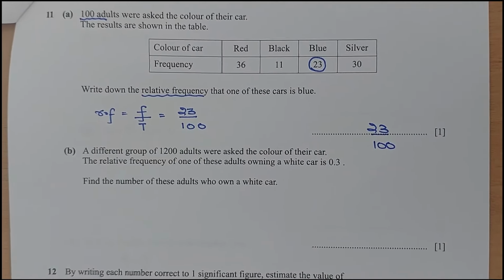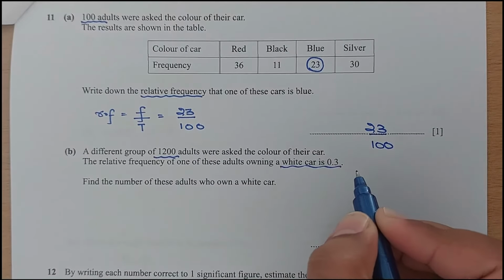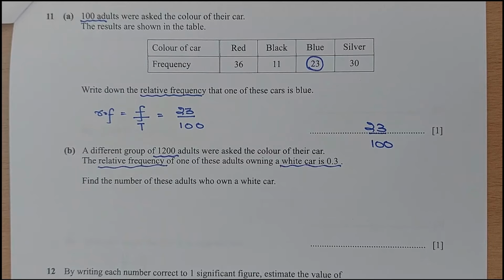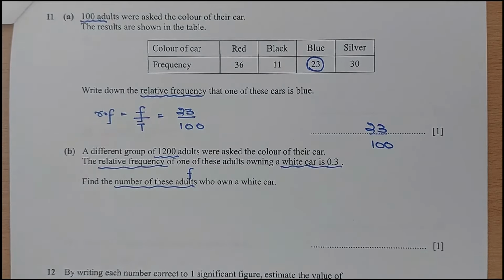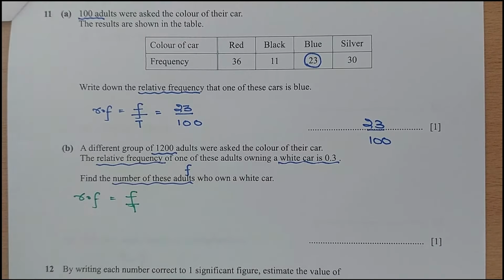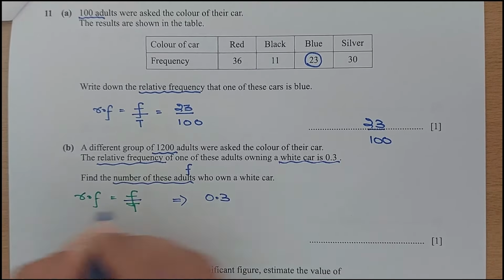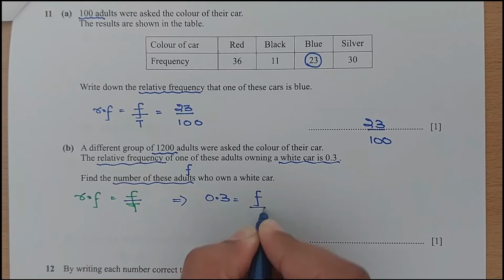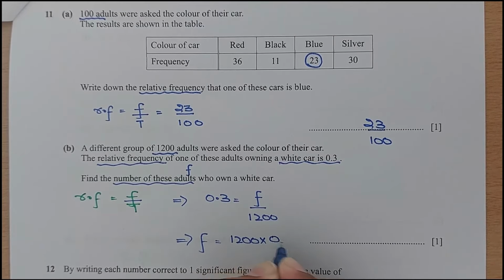Now for part B, a different group of 1,200 adults were asked the color of their car. Now the adults are 1,200. The relative frequency of one of these adults owning a white car is 0.3. Find the number of adults who own a white car. Basically, we need to find the frequency. Again, we use the same formula: relative frequency equals frequency divided by total. We are given that the relative frequency is 0.3. This equals the frequency that we are going to find over the total adults, 1,200. So the frequency is 1,200 multiplied by 0.3.